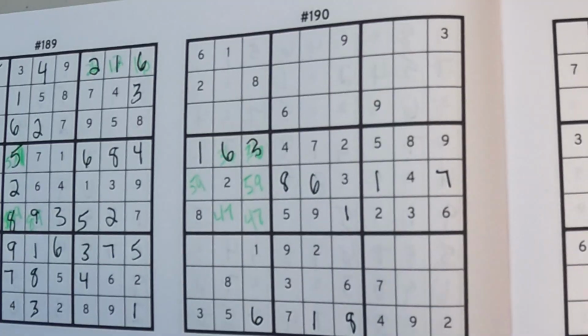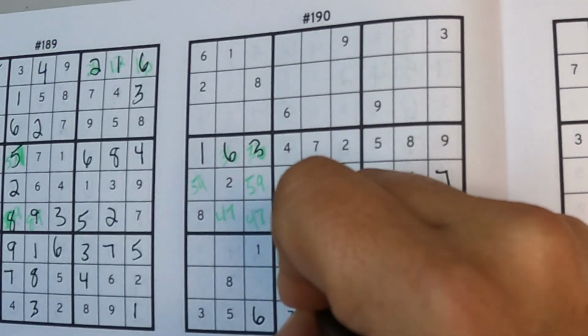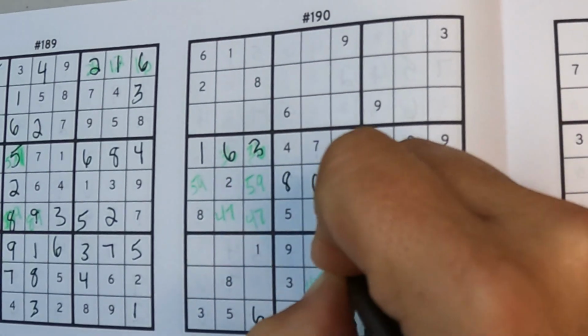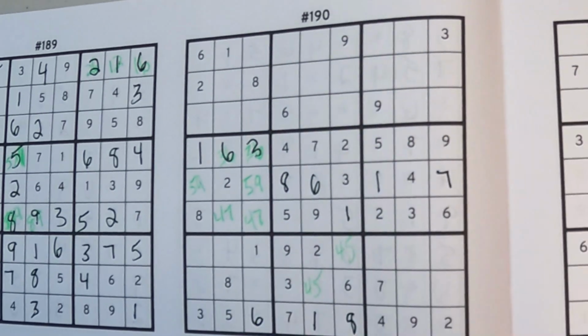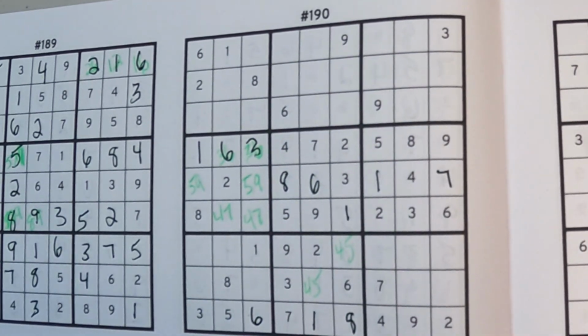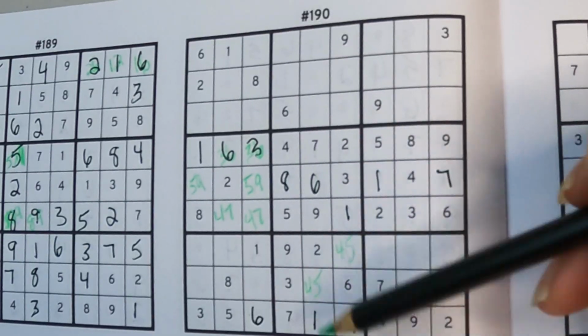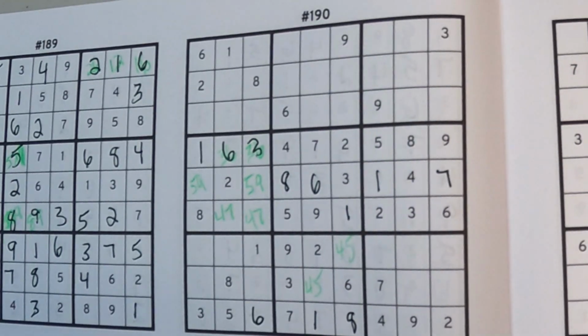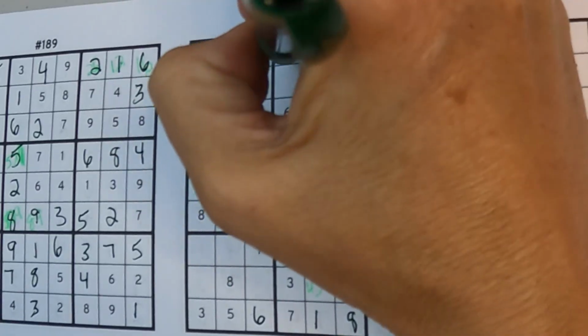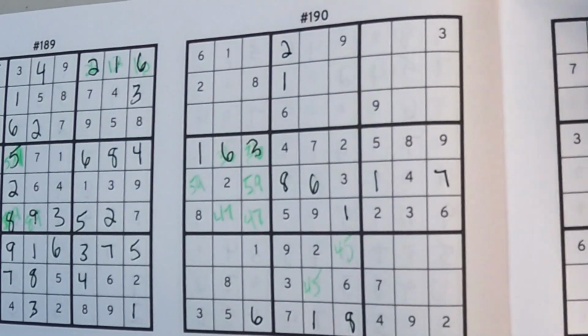For this box now, we're missing 4 and 5. I don't see any help. So 4, 5, 4, 5. For this column, we're missing 1 and 2. We've got a 1 here, so 2, 1.